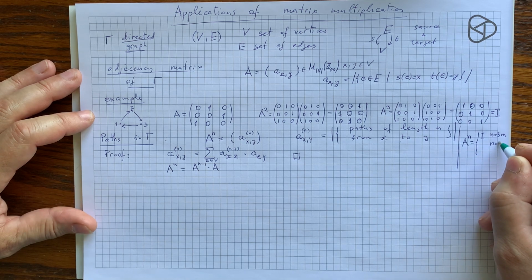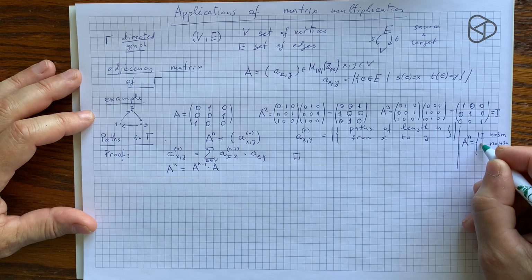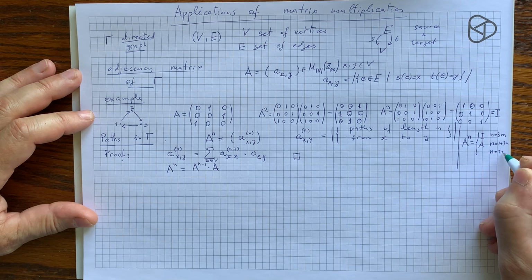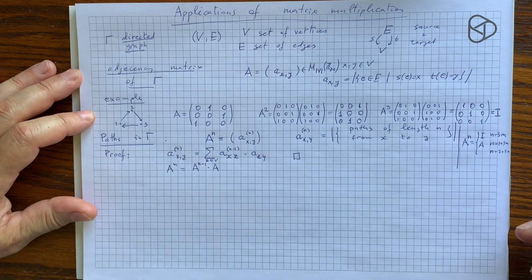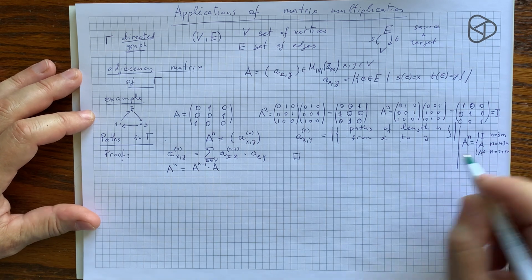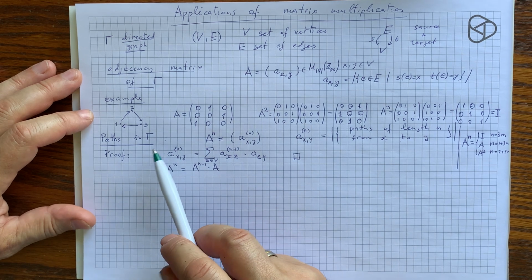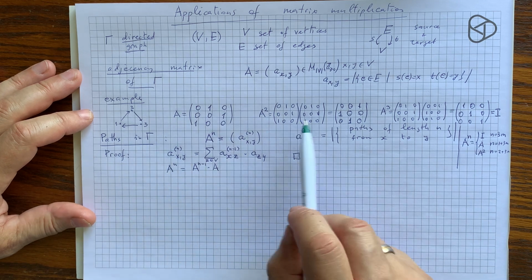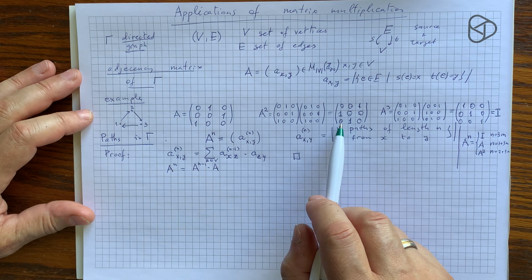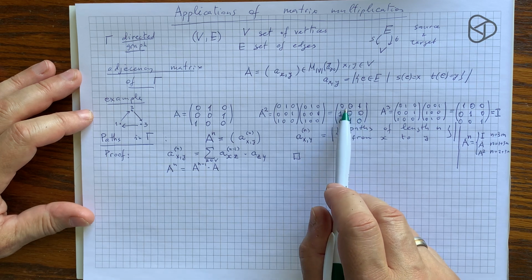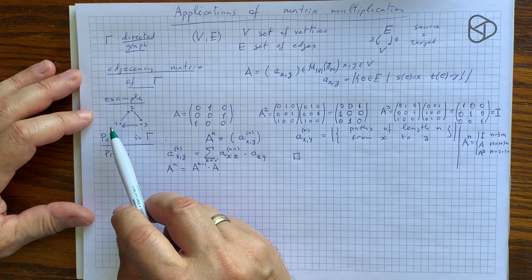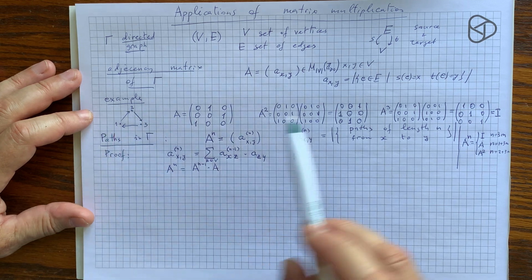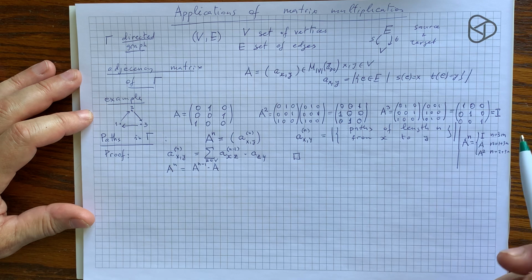If the power we are computing is 1 plus a multiple of 3, we will have matrix A, the original one. And if it is 2 plus a multiple of 3, if the remainder is 2, then we will have A squared, this matrix. So that takes care of all possible paths of all possible lengths in the graph. Interpreting this result using the combinatorics of the graph, what it says is that we only have paths of length 2 between 1 and 3, 3 and 2, and 2 and 1. That is this code. And all the rest is the same.